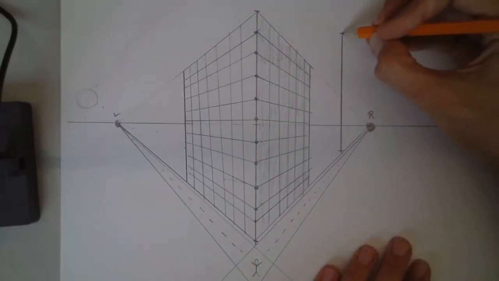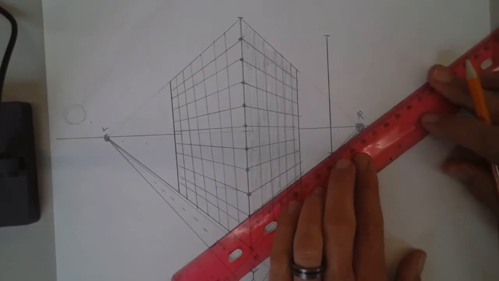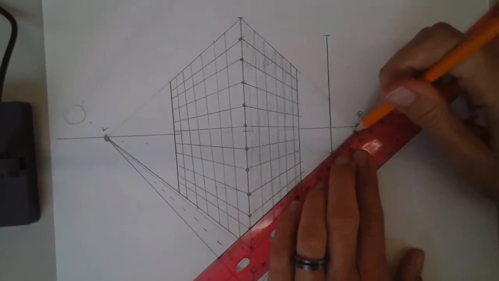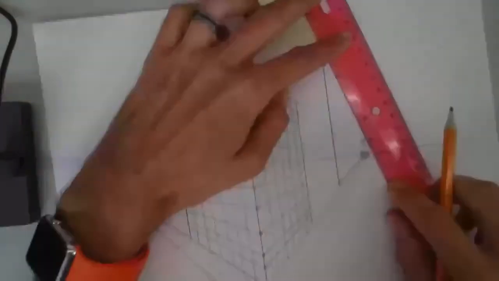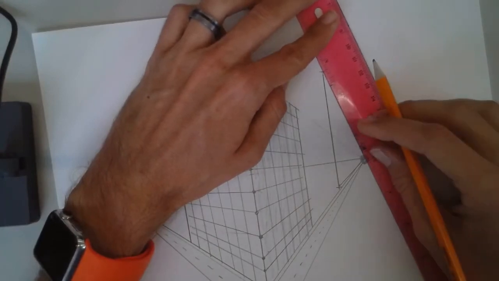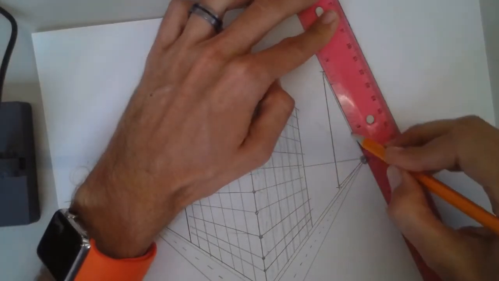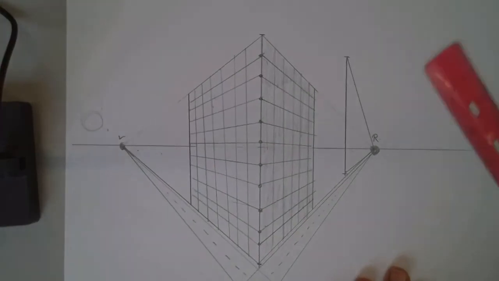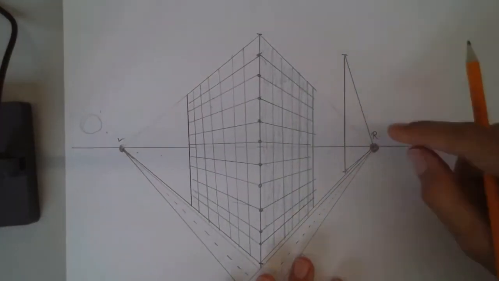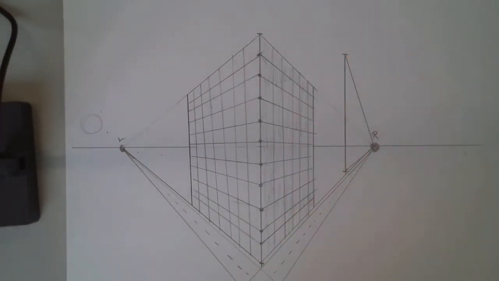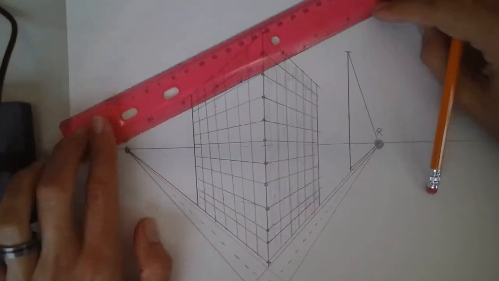I still need to measure to the vanishing points. So from the bottom to the right vanishing point, from the top, it's going to be a harsher angle this time, more acute, to the vanishing point like that. That gives you a little bit of the right side. Now to do the left side, what's going to happen? It's going to go right behind that building. So watch what I do.